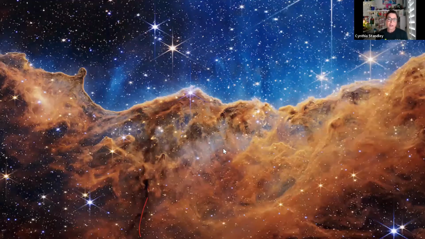So this was one of the images that we saw this past week that was released by NASA, and it is known as the Cosmic Cliffs of the Carina Nebula. What it's showing are these young star clusters, almost like a nursery of stars, a region where young stars are being born.